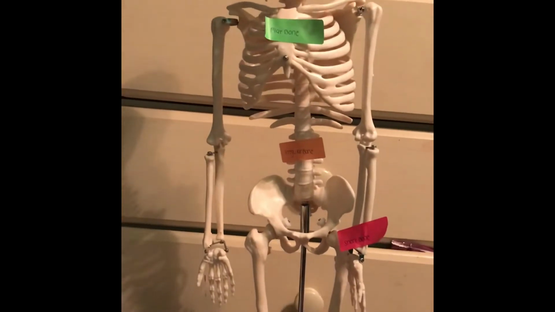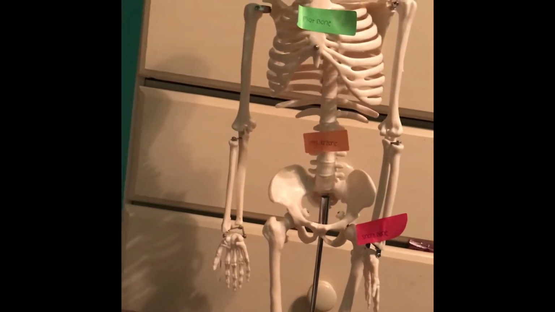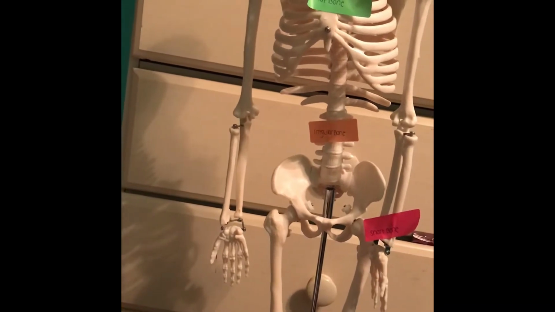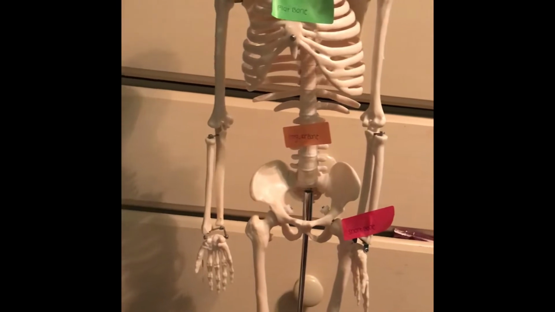Some fun facts about these bones: the human spine consists of 33 irregular bones. They consist of cancellous tissue within a thin layer of compact bone.